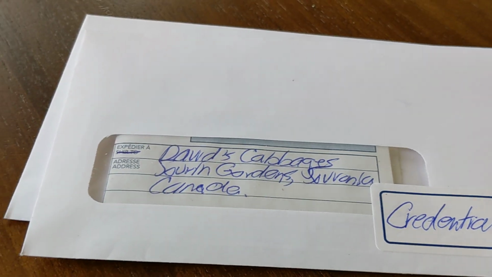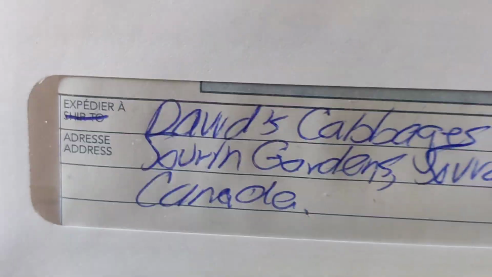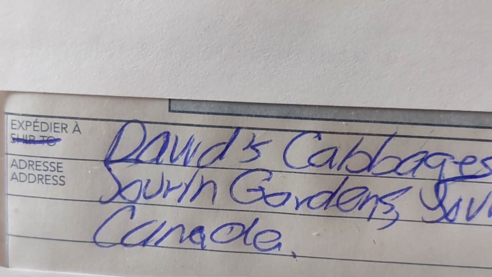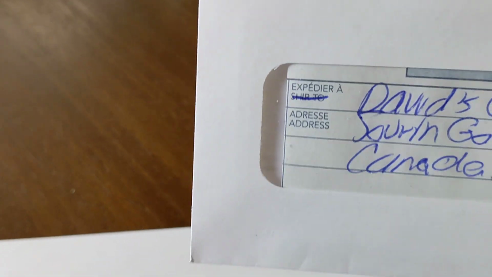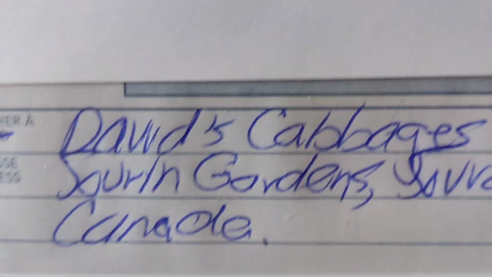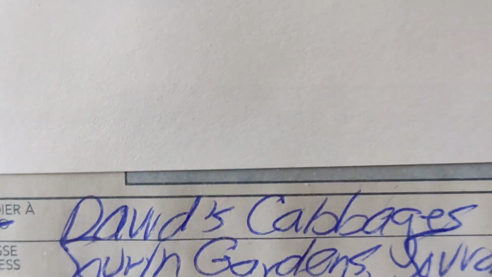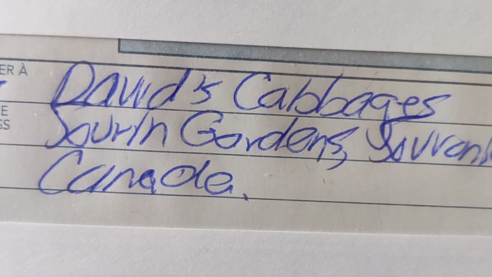I've already talked about the transportation of verifiable credentials. This verifiable credential needs to be transported or couriered from one agent to another agent to another agent until it ultimately reaches David's Cabbages. David's Cabbages will have its own agent where it'll be processed, ideally through a workflow solution.